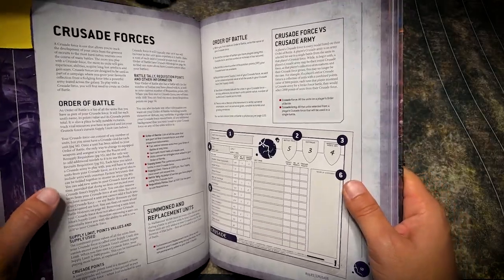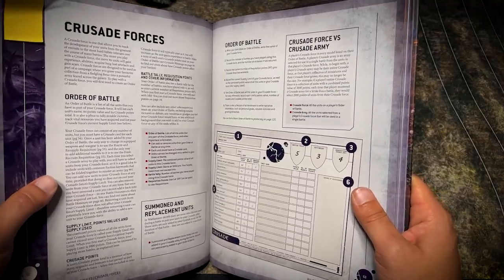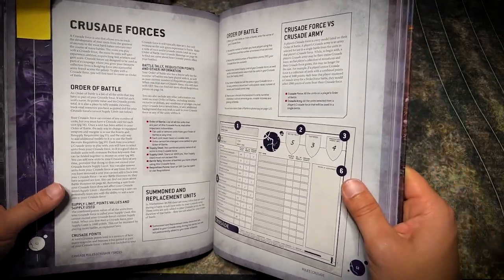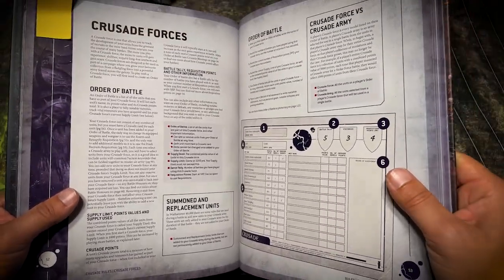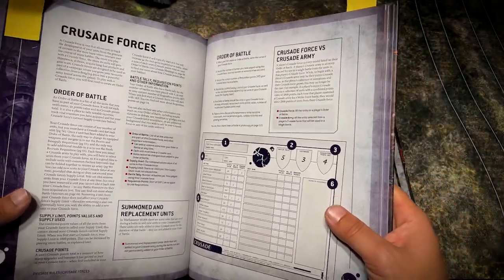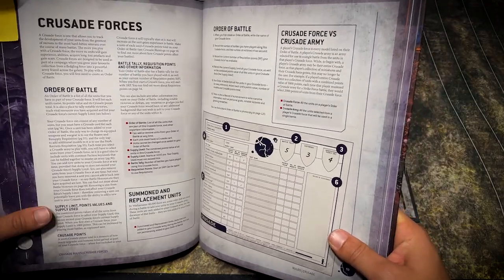But again, you don't even have to have one of these. Your campaign master, whoever's running the Crusade, can have these, and you can get these off of Warcom and just download and print out your Crusade force and everything. So, what the heck is a Crusade force? How do we make one? What does it all mean?